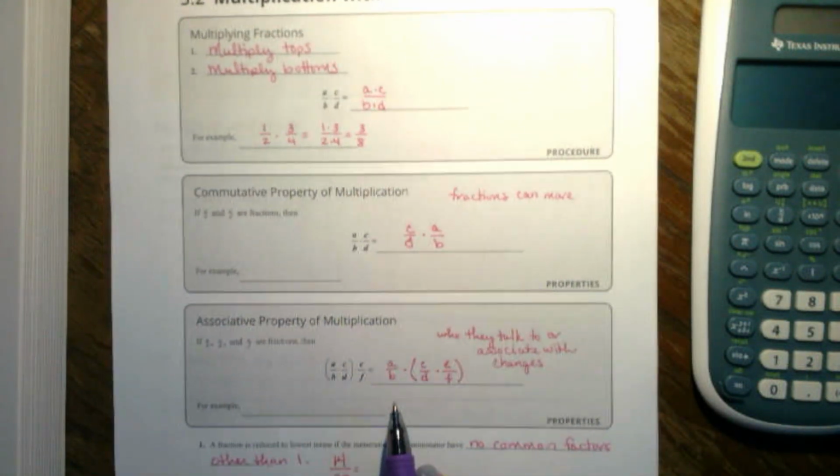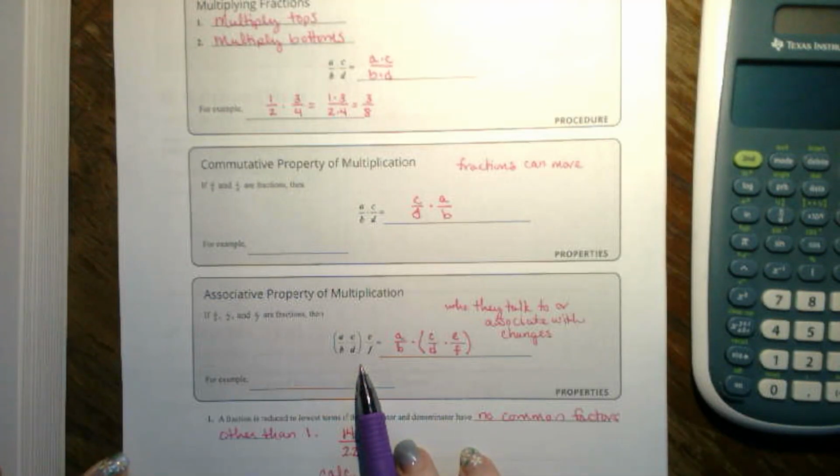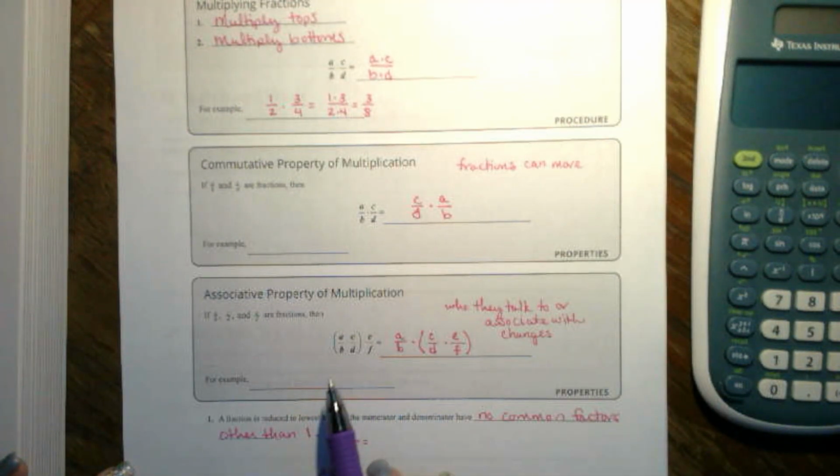The associative property says different people can talk to different things. So these fractions can talk to different things. So instead of A over B talking to C over D, you can have C over D talking to E over F. Simple.